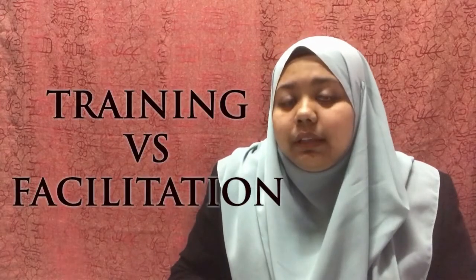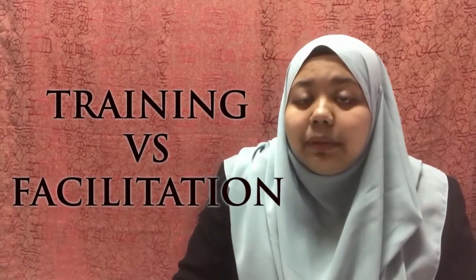After we set all the ground rules, we started our session, where we learned about training versus facilitation. Trainer and facilitator are really different, yet they have the same things to do. For this subject, the key learning is when training is appropriate, so that we know training sessions are really important, and some training sessions need a facilitator in the session.